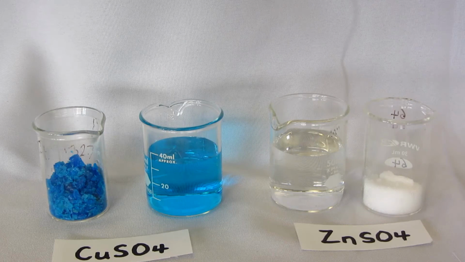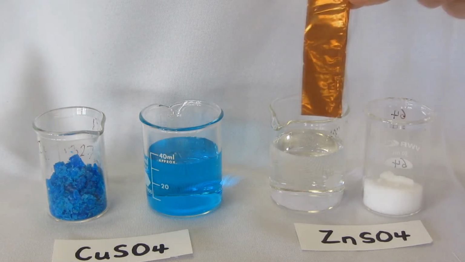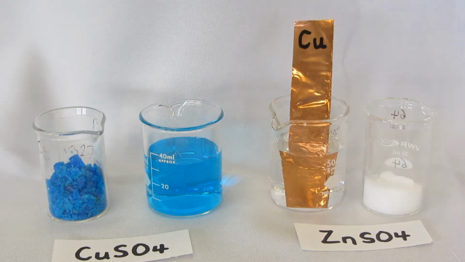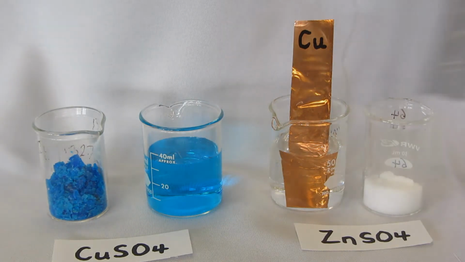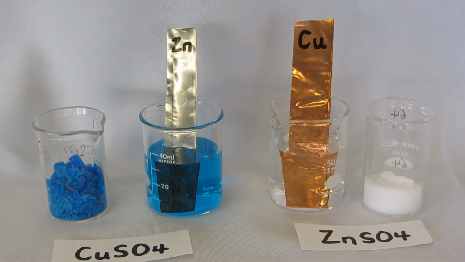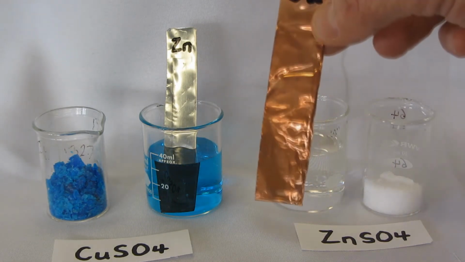Let's take a look at this reaction. In the clear, colorless solution of zinc sulfate on the right, I'm placing a strip of copper metal. And in the clear, blue solution of copper 2 sulfate on the left, I'm placing a strip of zinc metal. Now there's no reaction on the surface of the copper, but you can see the surface of the zinc immediately starts to darken.